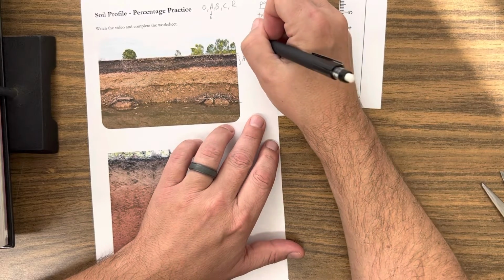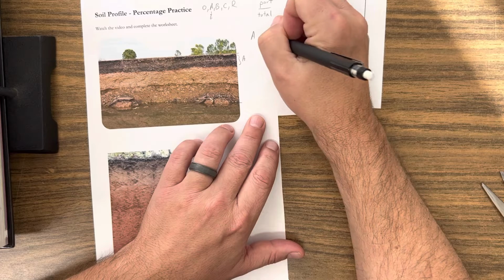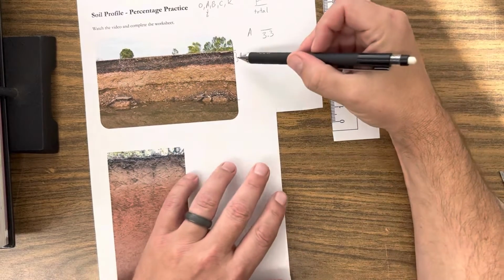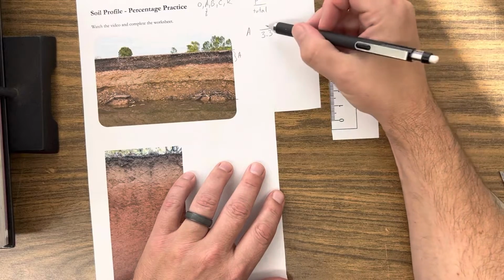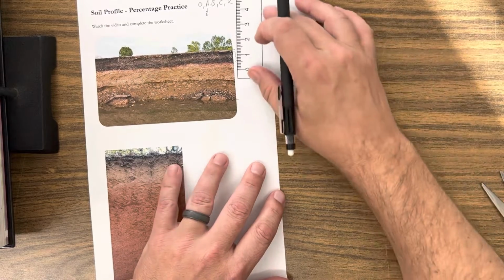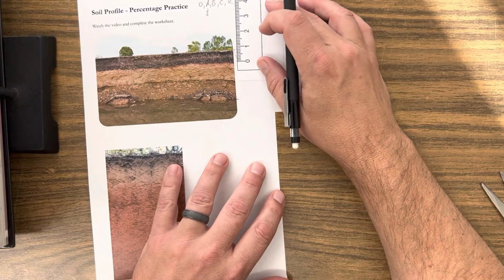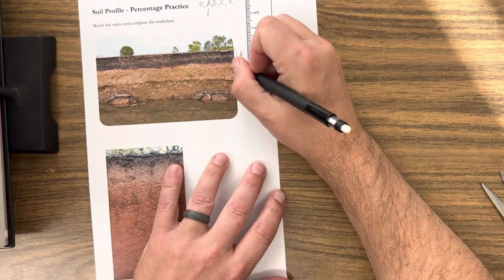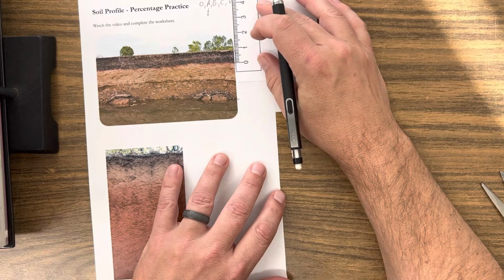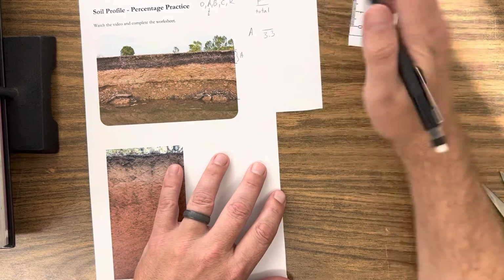So for A, 3.3 divided by, and now I want to put in how big this A layer is. And that looks like it goes from here to maybe here. Looks like I got 0.8.